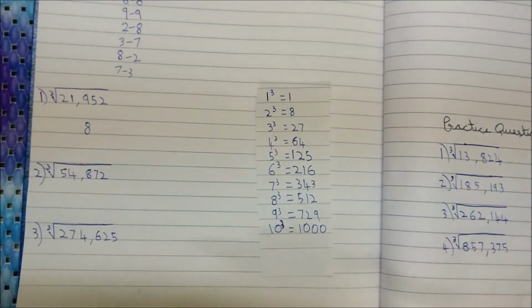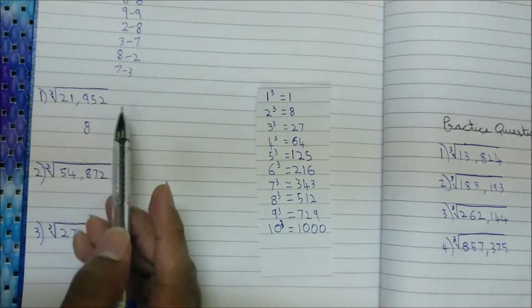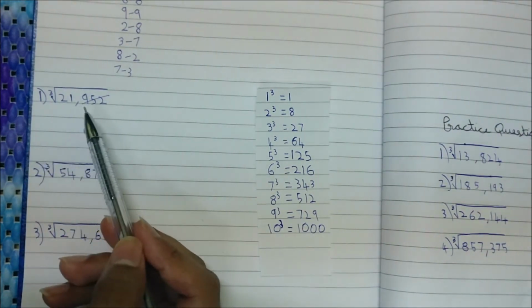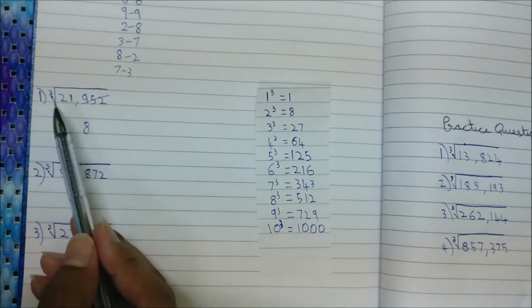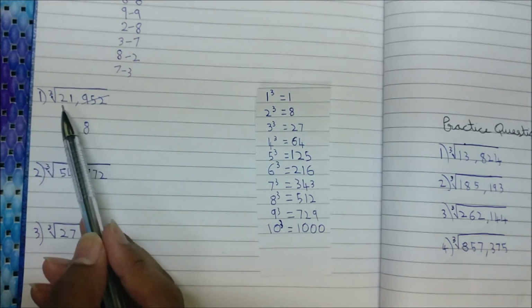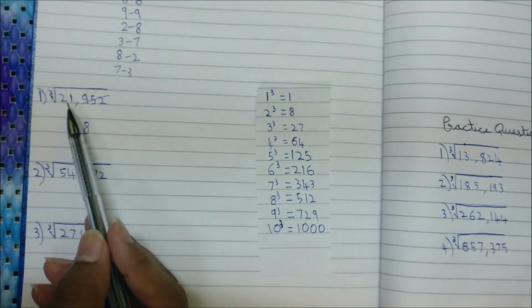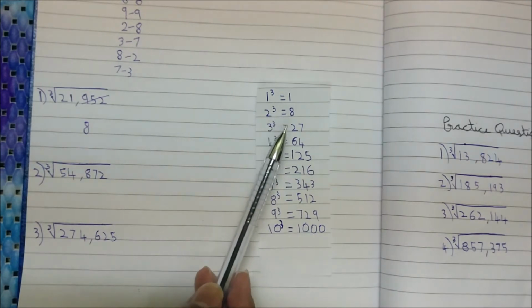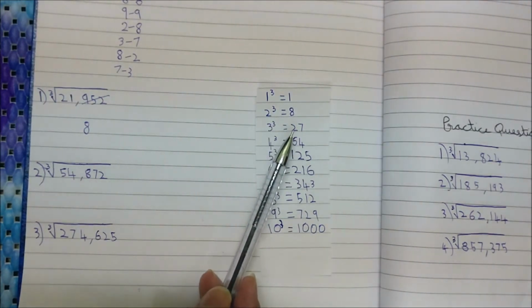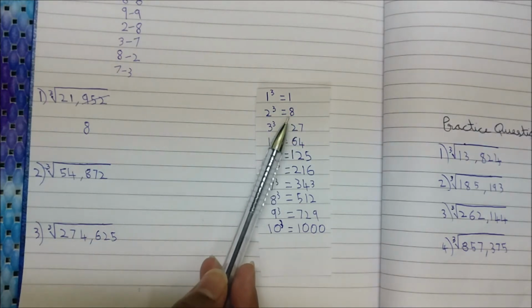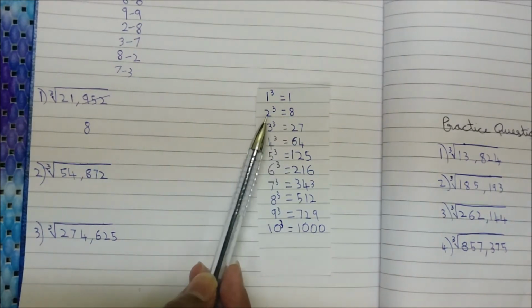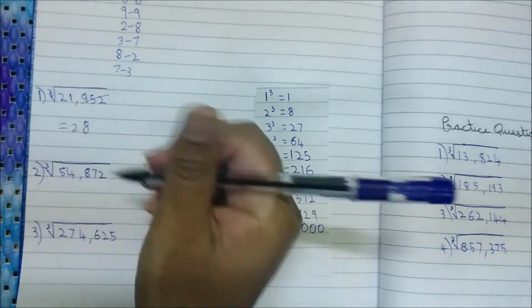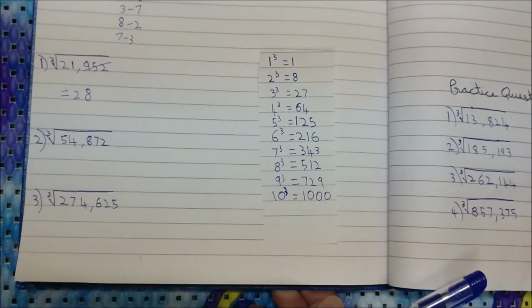Now the next step is just to ignore the last 3 digits, which is 952. Rather just cut it. This is just for beginners, you don't need to do this, it's just to cut this. And what you have left is 21. As you have 21 over here, what you need to do next is see which cube is just smaller than 21. You can see that 27 is greater than 21, whereas 8 is the next smallest number. So what is it? 2 cube. 2 cube is 8. So what you need to write here is 2. That's it, that's the answer itself. It's a quite easy trick, you can easily do it within 3 seconds.